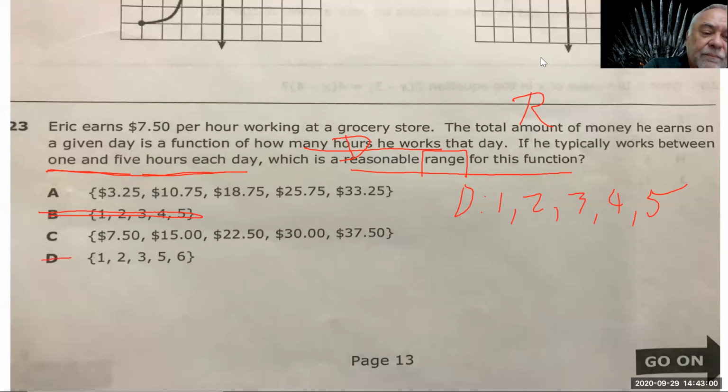Here's kind of a modified domain. It's got the number 6 in it, but it's not either of those. And a range is just a function of the domain. You take into account this $7.50 per hour, you can say range is equal to 7.50 times domain.